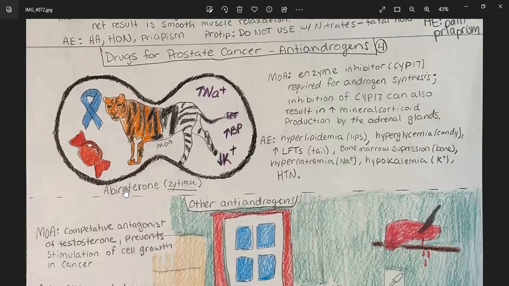So this is an anti-androgen. It's abiraterone or Zytiga. So what I have here is Zytiga. We have a zebra tiger. And we're looking through some binoculars, and we see, not only do we see the zebra tiger, but we see the number 17. That is to help you remember that this is an enzyme inhibitor of CYP17. I see the 17, C17. And this is an enzyme that is required for androgen synthesis.